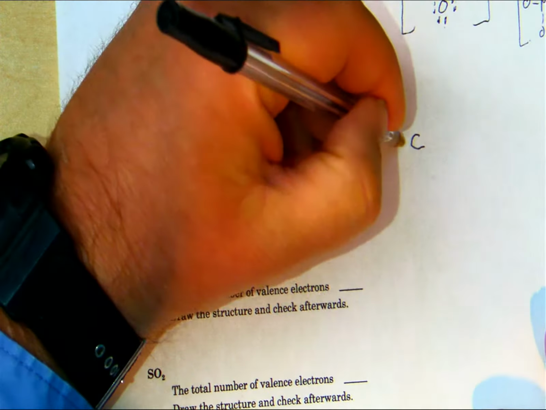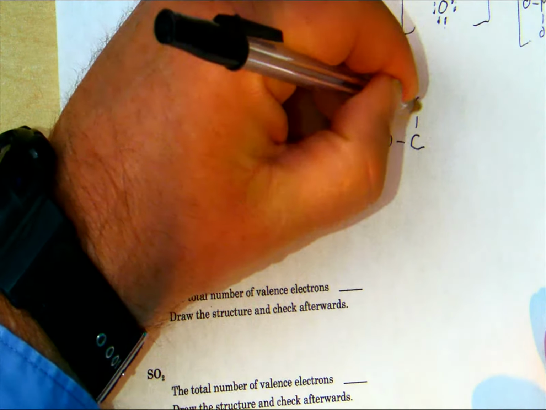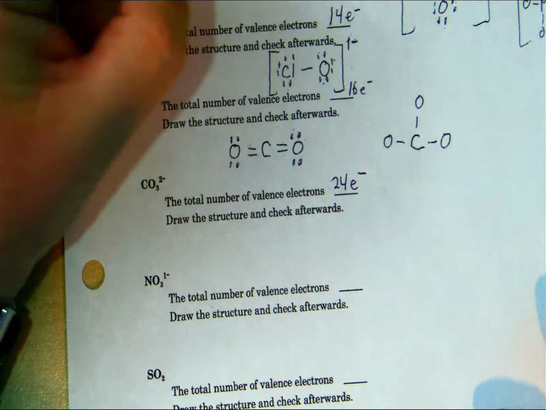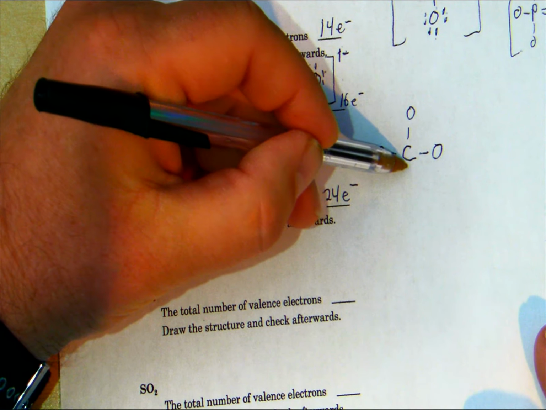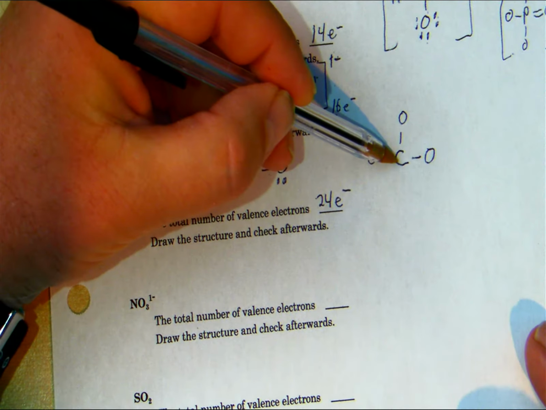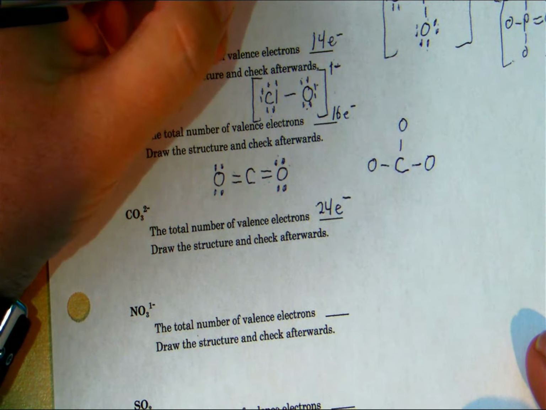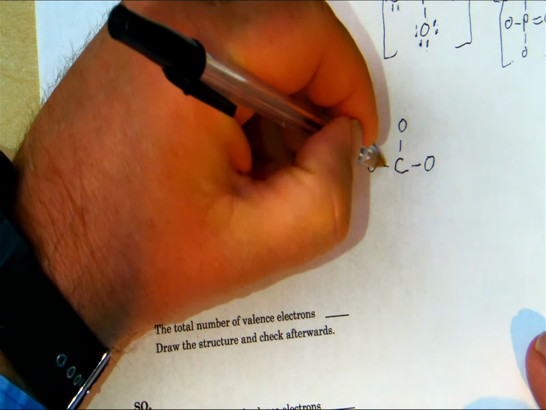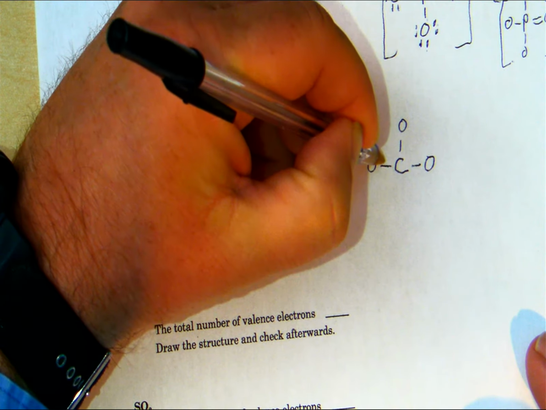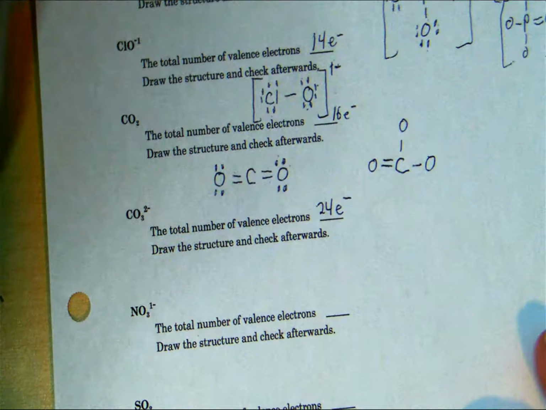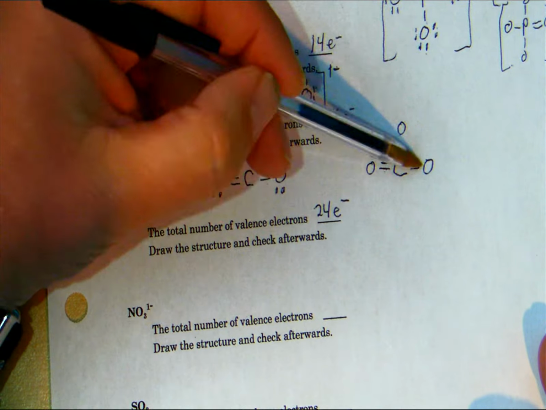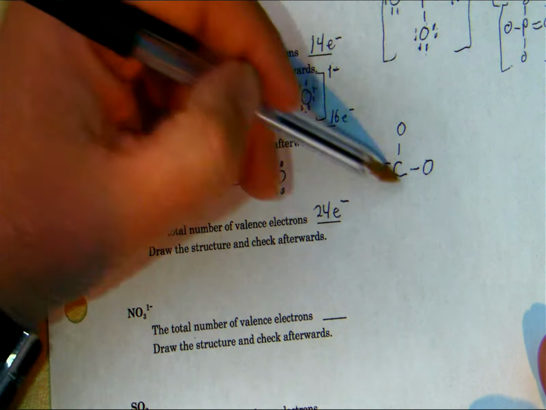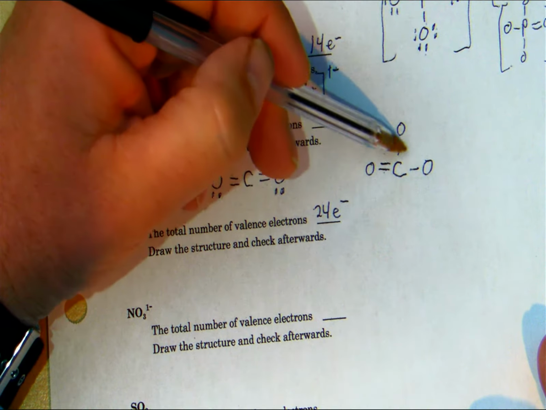an oxygen off to each side, and either I put a lone pair of electrons on the carbon, or much more likely, I'm going to end up wanting to do a double bond between one of the oxygens and the carbon. So at the moment, I have 2, 4, 6, 8 electrons taken care of. The carbon is happy and satisfied.